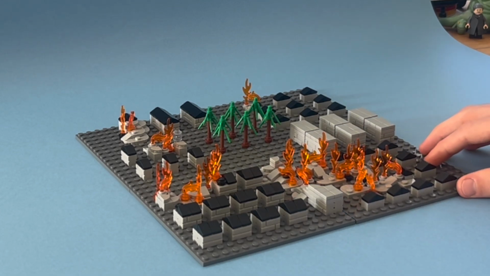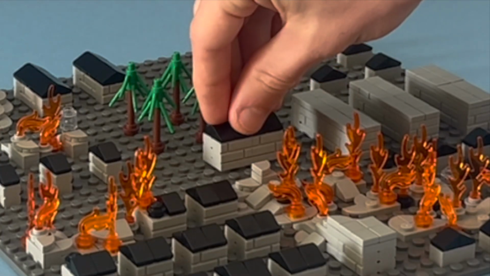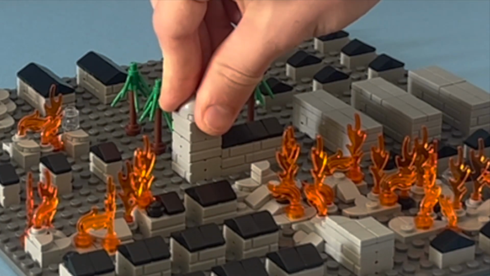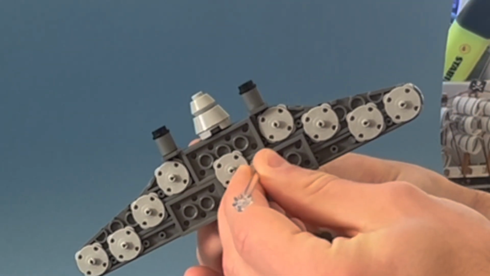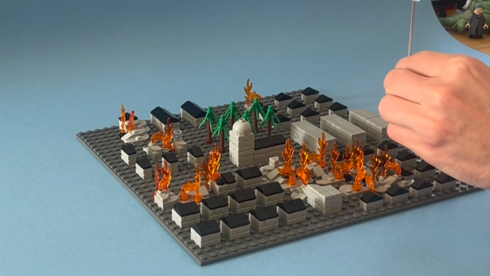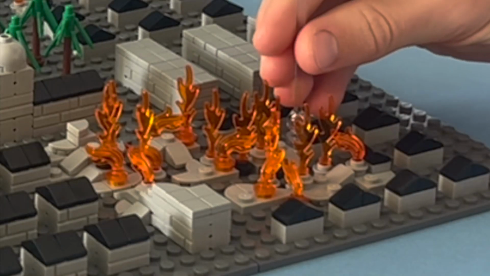To include such a scene in my video, I've decided to build it in micro scale. Because of German bombs, a lot of the buildings are already destroyed or burning. To make the bombers look like they are flying above the city, I've used these transparent pieces and stuck them into the build.